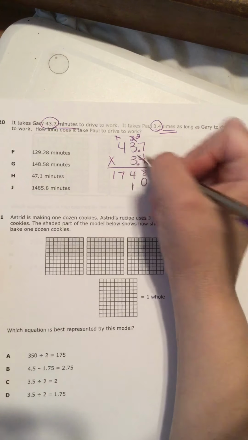8 plus 0 is 8. 4 plus 1 is 5. 7 plus 1 is 8. 1 plus 3 is 4. Bring down the 1. All right, now we have to move our decimal. We have 2 decimals in this problem. So the first one has 1 number behind it. The second one has 1 number behind it for a total of 2 pieces or 2 places.